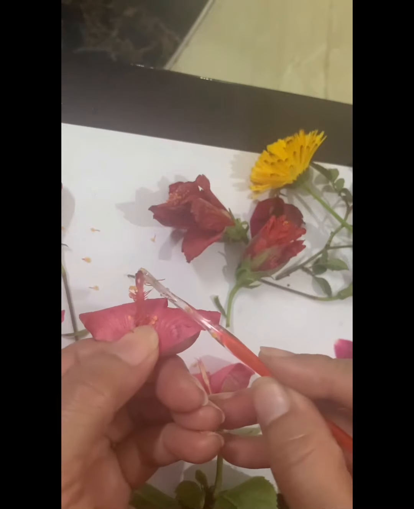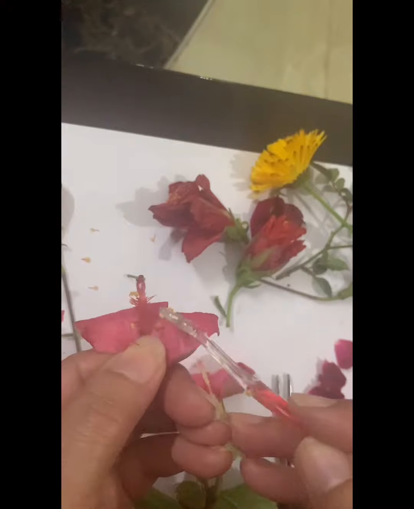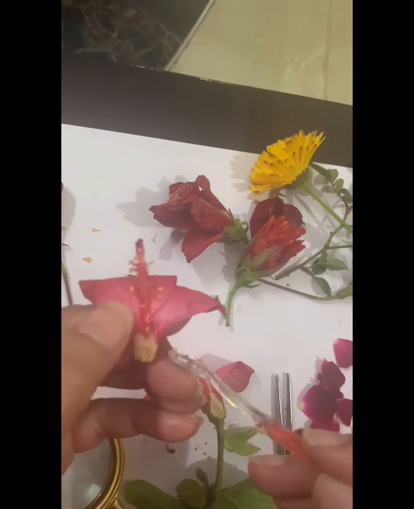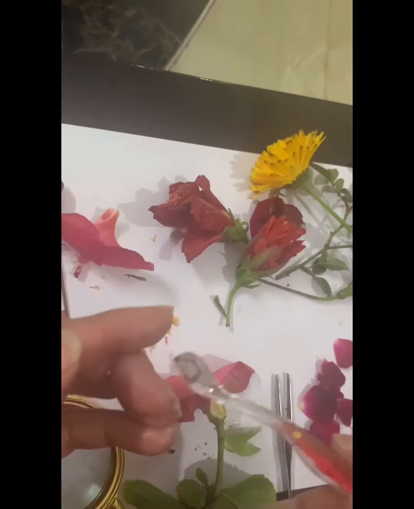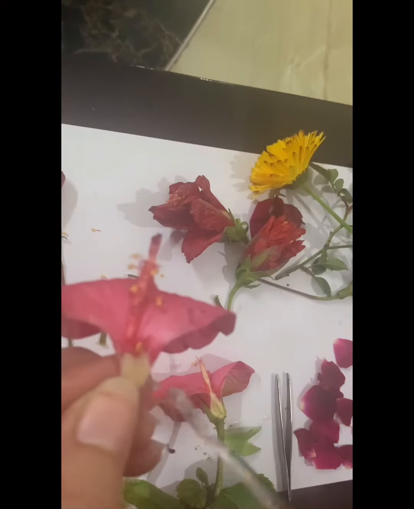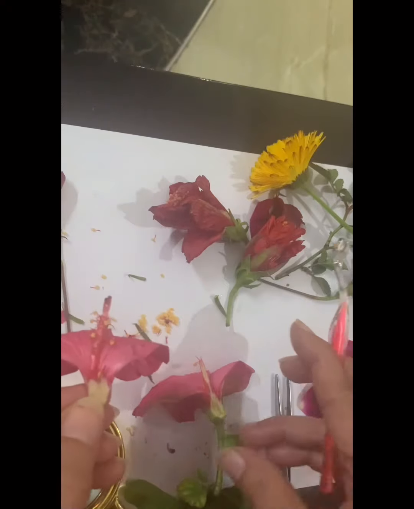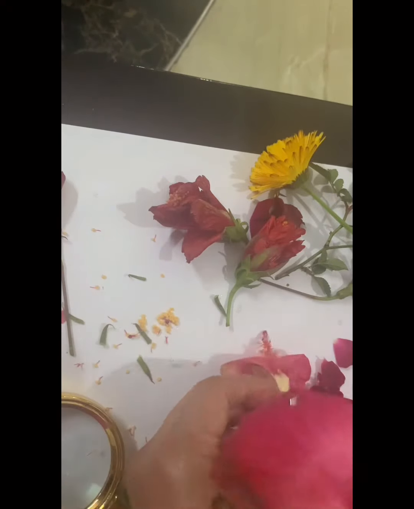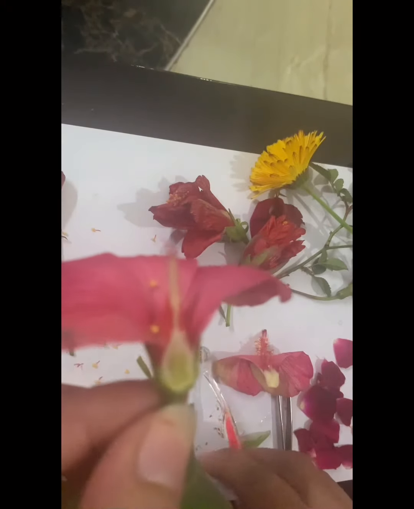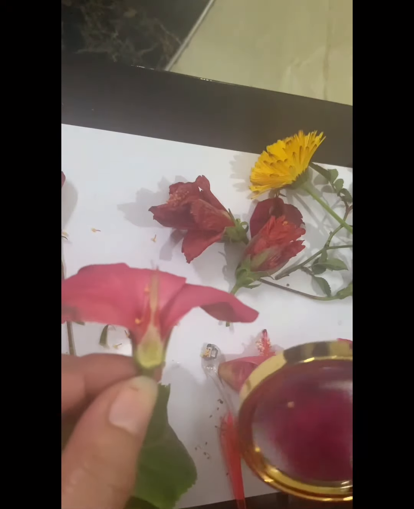The top portion is known as the stigma. Then you have the style, this long tubular structure is the style, and below you have the ovary. The ovary is round in shape, as you can see. Then I'm going to the other half. In this, the ovary is seen quite clearly, and you might be able to see the ovules inside it also.